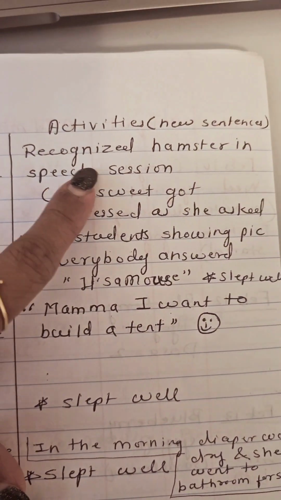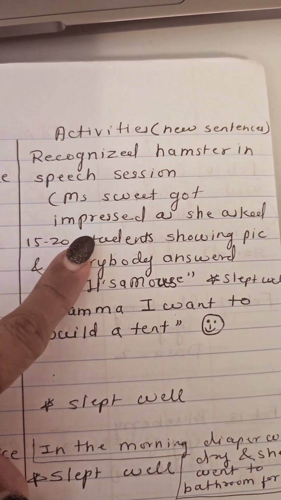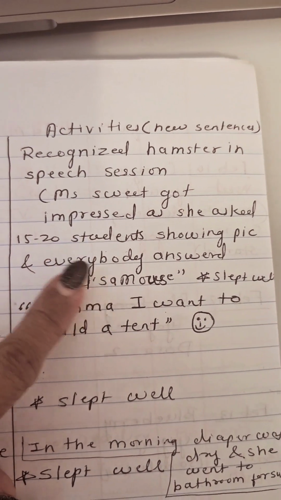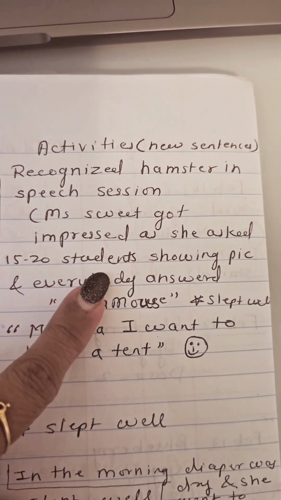So this was an activity: recognized hamster in speech session. Miss Sweet got impressed as she asked 15 to 20 students.